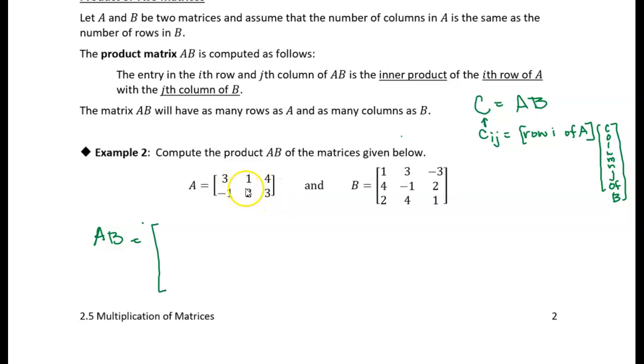All right, so let's take a look at the first row. Actually, I think I'm going to use a highlighter. So the first thing I'm going to do is multiply this row times this column using the inner product. So what do I get when I do that? I get 3 times 1 plus 1 times 4 plus 4 times 2, right?